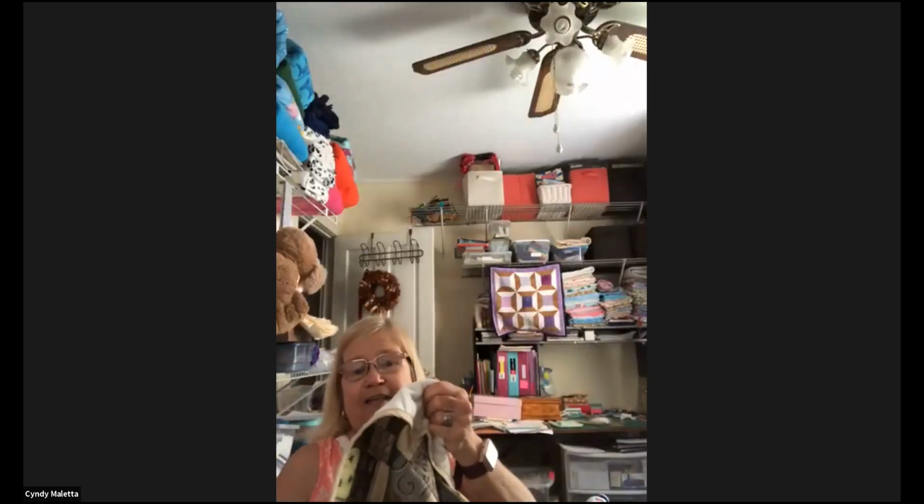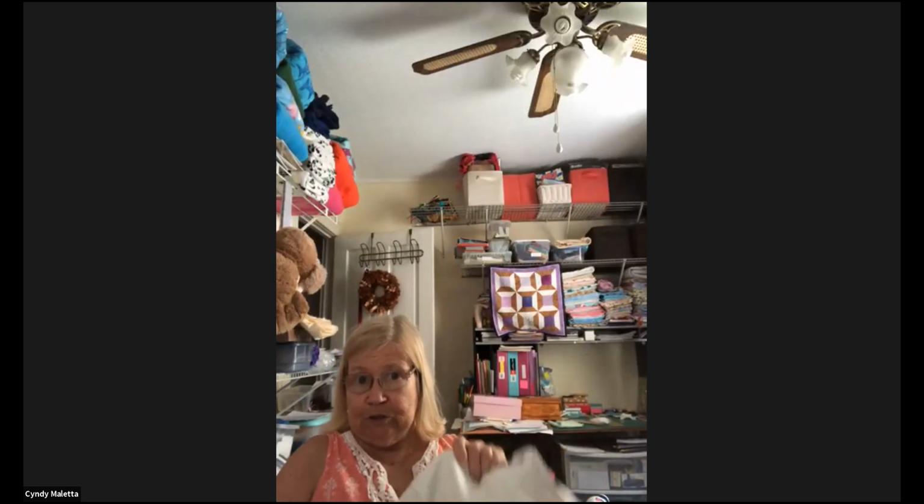Have you washed it yet? I could see that washing up so yummily. Yeah, I washed the fabric and the sweatshirt before I did it. But if you look inside, you make the strips kind of like you would make a trip around the world. And then you just sew them to the sweatshirt. The sweatshirt is just like the foundation piece. And then you cut the edge, you just bind it.